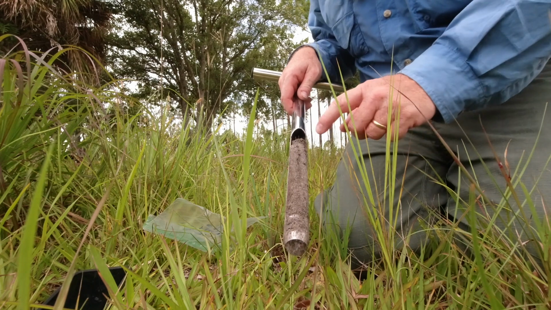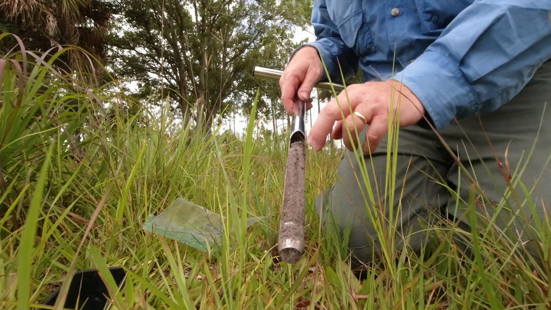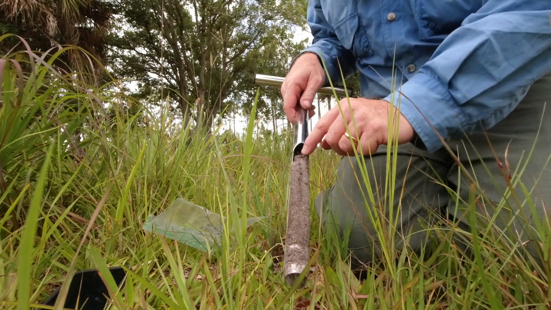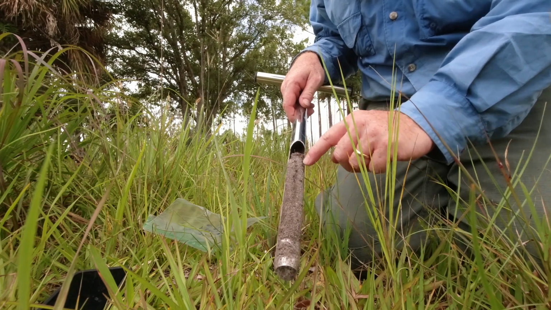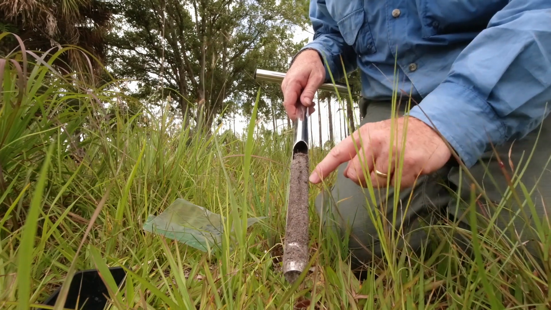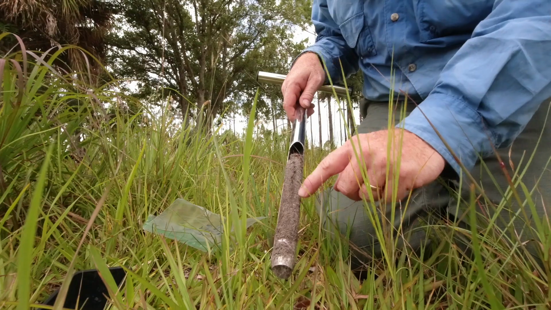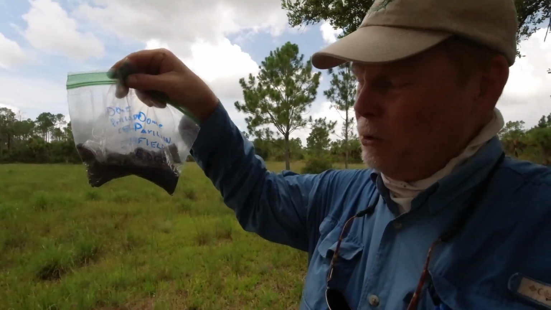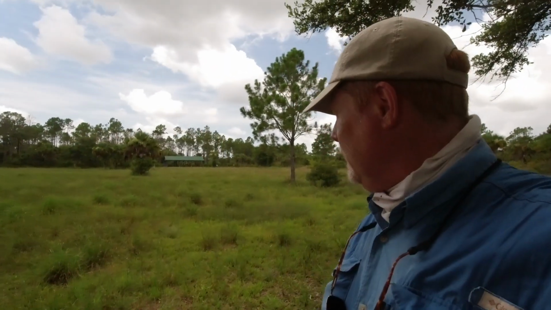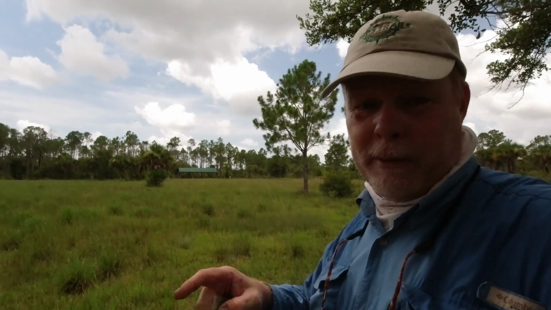Very, very similar to the sample from the center. Very similar. A little bit of dead plant matter at the top of the sample. The rest of the sample is the same coloring. It's that gray. I've now gathered 2 samples of soil from this field. One from the center, one from the edge.